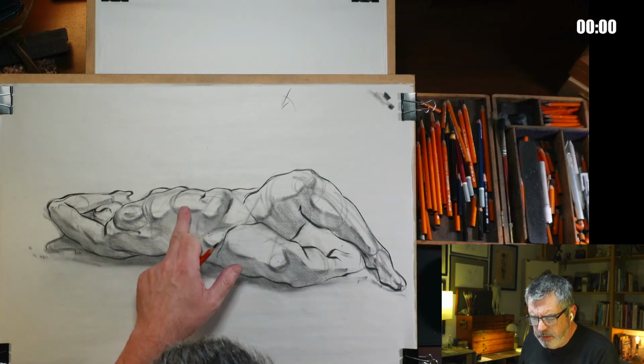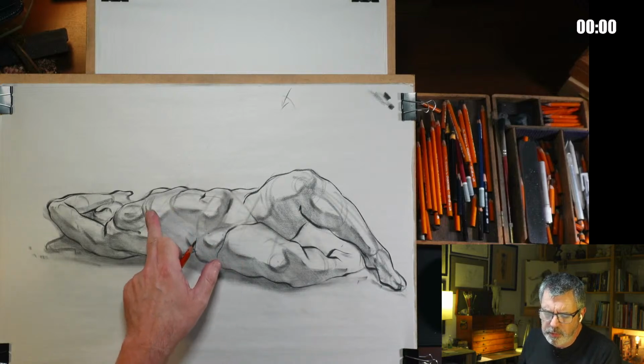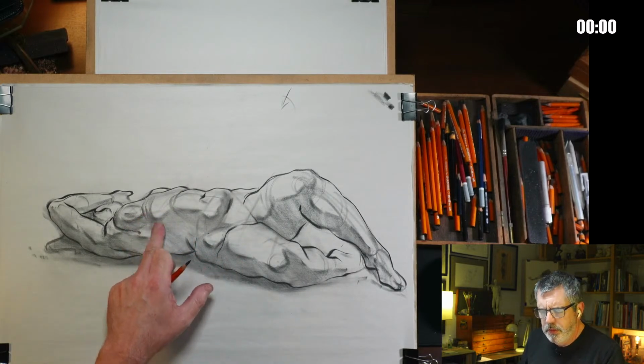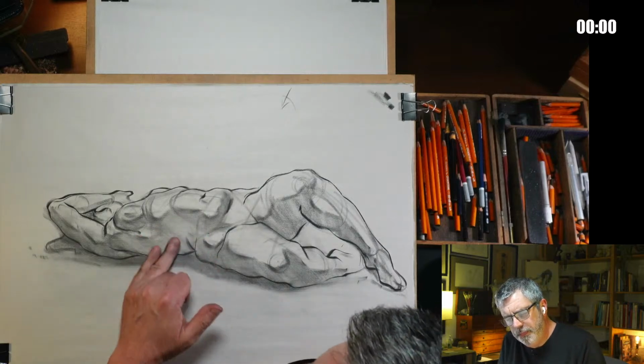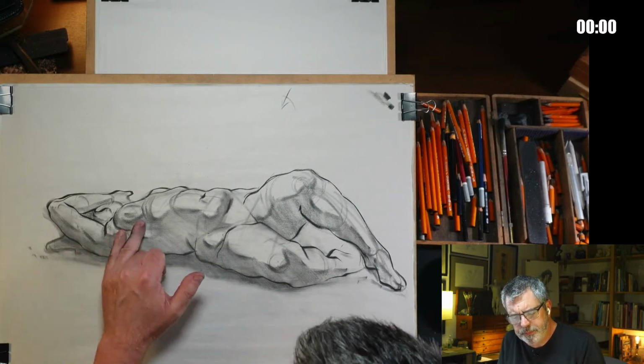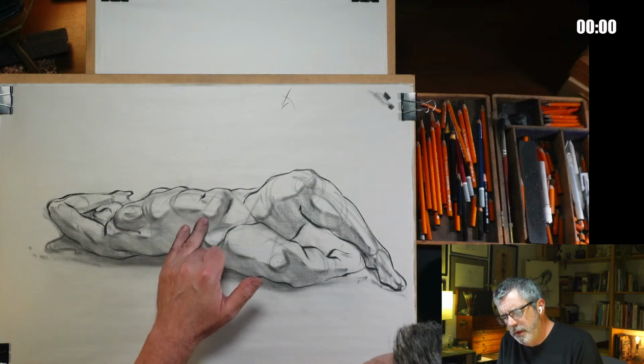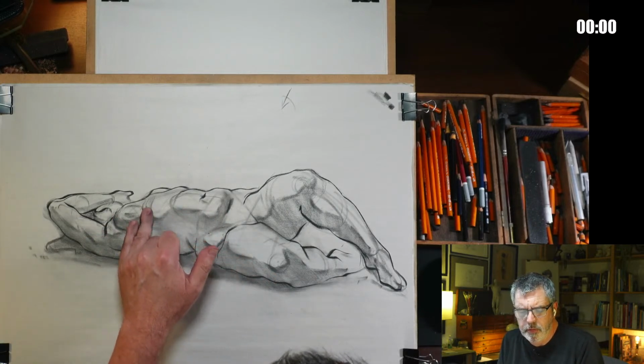In my opinion, this helps describe form in a much more simple, straightforward way. Okay? I think we can hopefully agree on that.